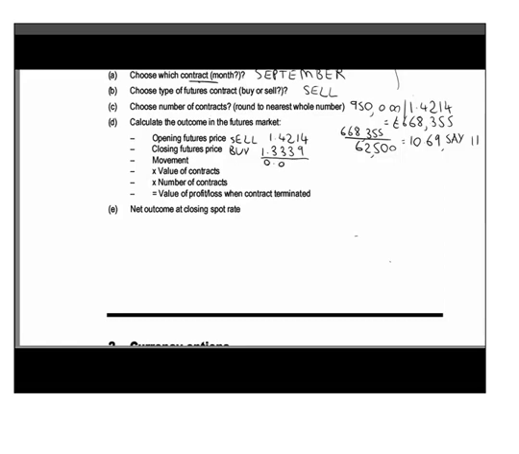And what we've done here is that we have sold at a high price and we have bought at a lower price. So we have made a gain. We have bought more cheaply than we sold. So we made a gain of 0.0875 dollars per pound that we were dealing with. So in order to work out our total gain in money, we need to multiply that by the value of the contract, which is £62,500.